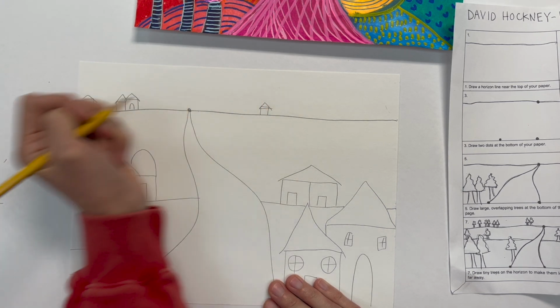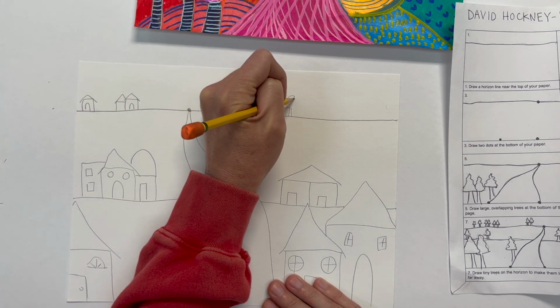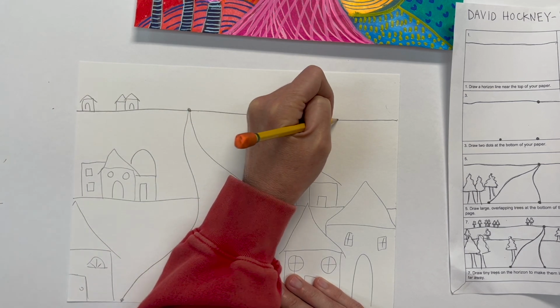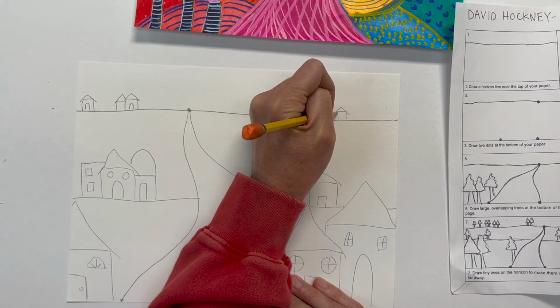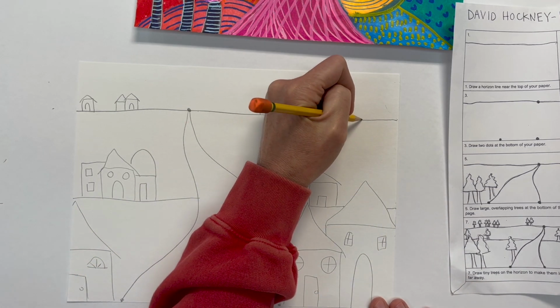Maybe I want to have trees with houses. So maybe back here, I'm going to have a few trees as well. But I'm going to make them proportionate. That means they're going to be small compared to the house. They're going to look, you know, as they would, like maybe a little bit bigger than the house, but not too much bigger.